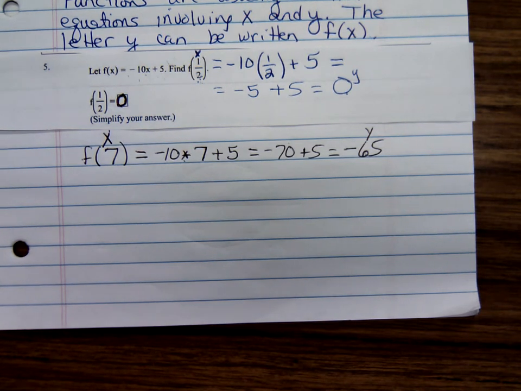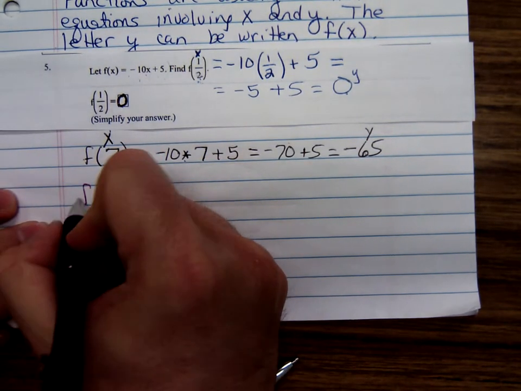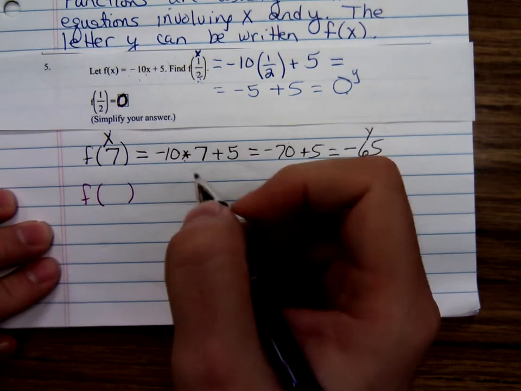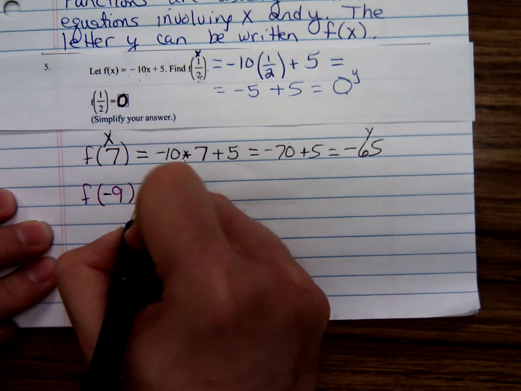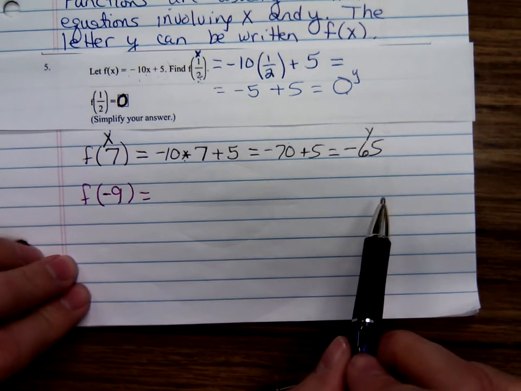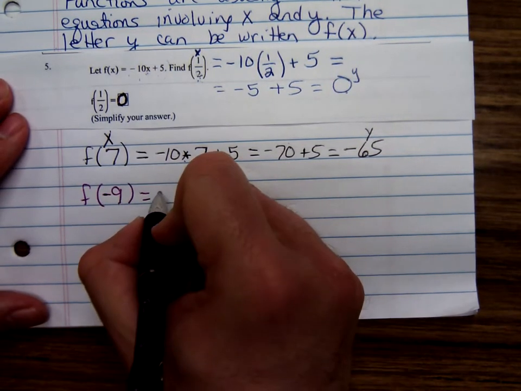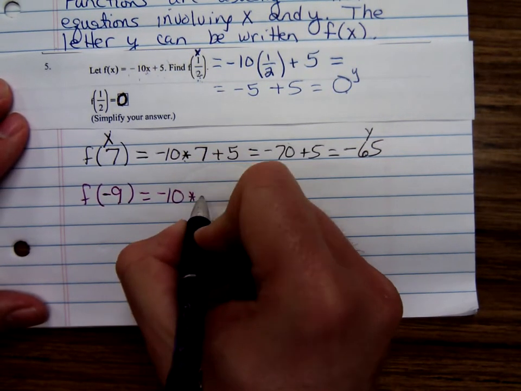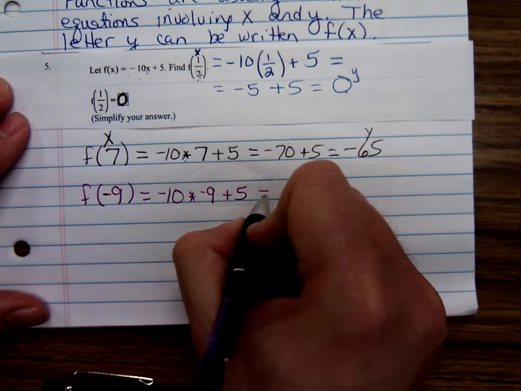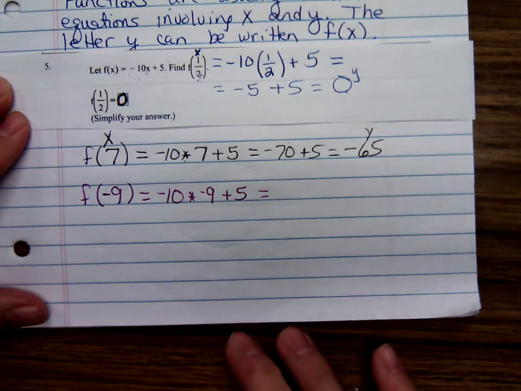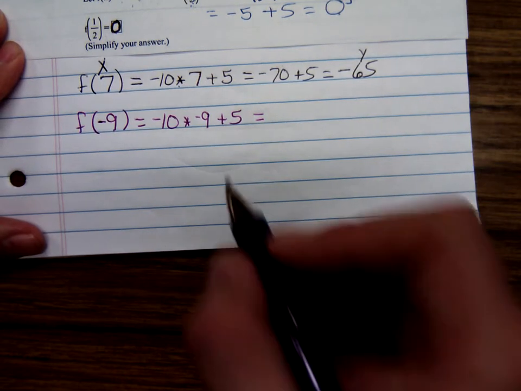Just to make sure you get the hang of it, I'll do one more. How about f of, let's use a messy number, negative 9. Whatever's in the parentheses, you plug in for x. So you come up here in place of the x, I'm going to put a negative 9. So I have negative 10 times a negative 9 plus 5. 95? Yeah, it's going to be a positive 90 plus 5. Did y'all hear 95? That's right.